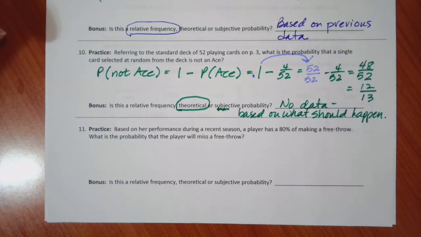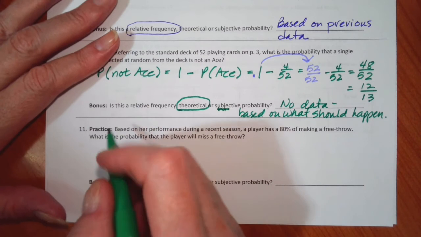Based on her performance during a recent season, a player has an 80% chance of making a free throw. What is the probability that the player will not, or will miss a free throw?